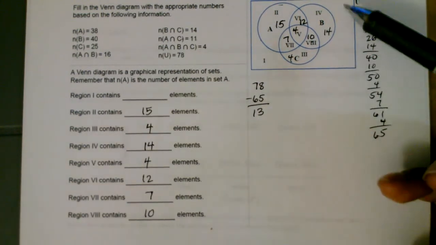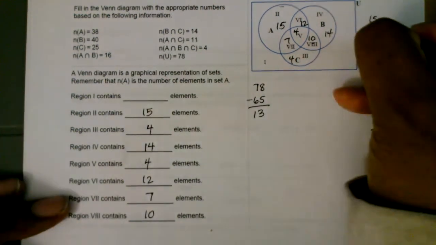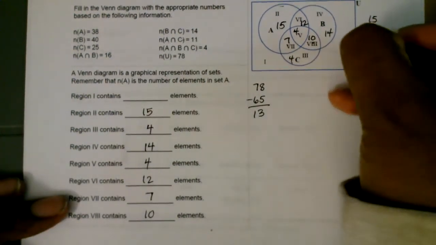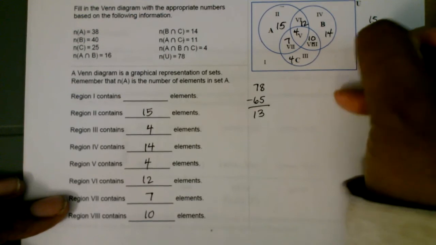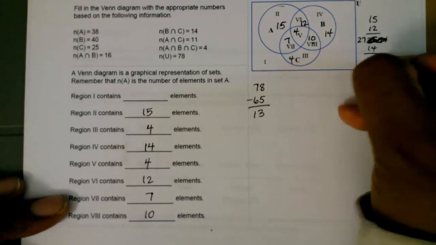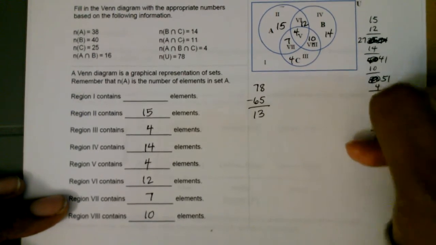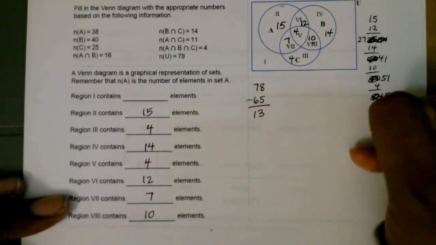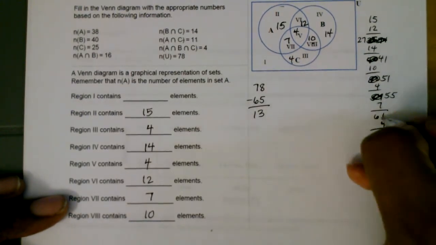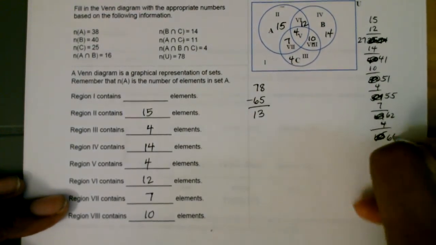Correction. Oh, I see. Well, I messed up. 15 and 12 is 27. 27 and 14 will be 41. 41 and 10 will be 51. 51 and 4 will be 55. 55 and 7 will be 62. 62 and 4 will be 66.